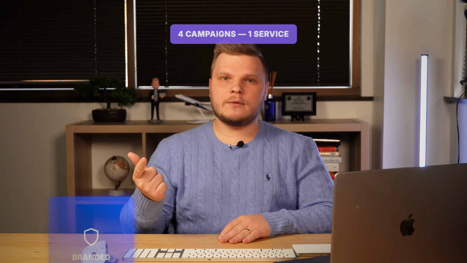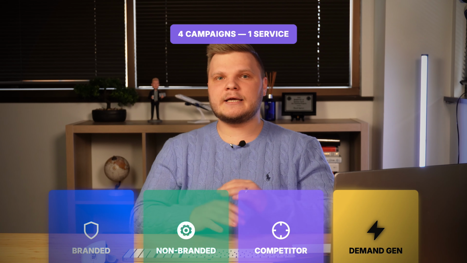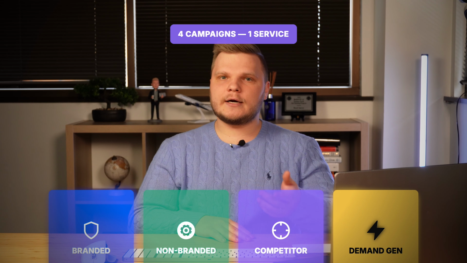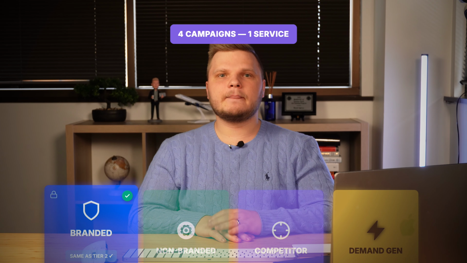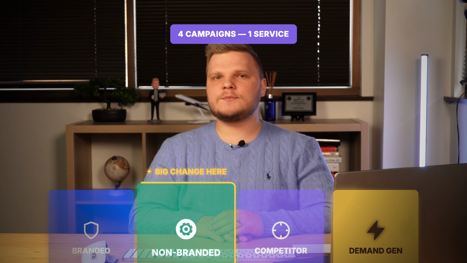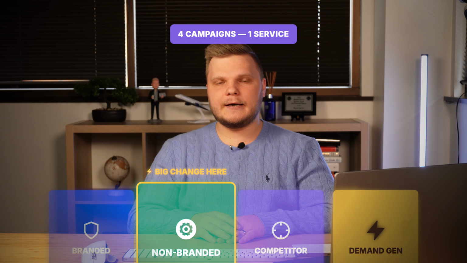Now, for tier 3, this is $20,000 a month plus. So this is where you stop playing checkers and you build it like something that's meant to scale. At this level, you're typically running 4 campaigns for one service. You have branded, non-branded, competitor, and a demand generation campaign. Branded stays the same, exact match brand name, target impression share 100%. Non-branded is where the big change happens. So you start by splitting match types so you could control scale.